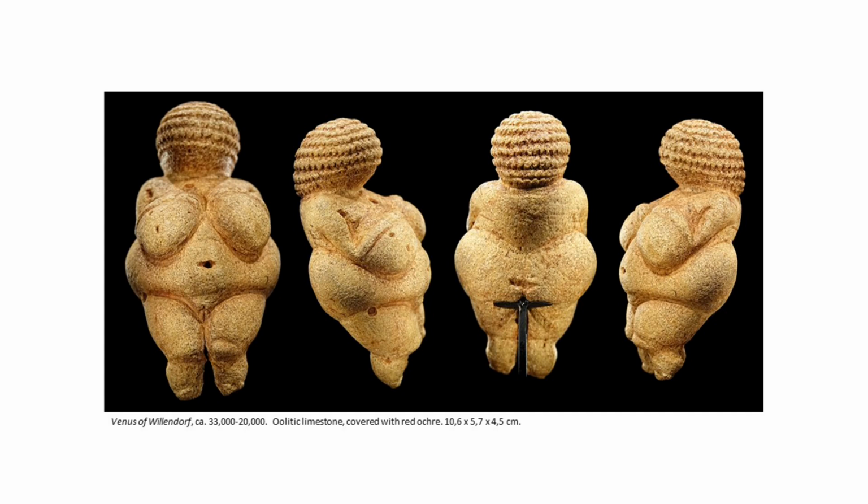The earliest representations of the human figure are fertility goddesses. The most famous of these is the Venus of Willendorf. It is a very small statuette made of limestone tinted with red ochre pigment, and it measures about 10.6 by 5.7 by 4.5 centimeters. It is without doubt one of the earliest examples of figurative art, dating back to between 33,000 and 20,000 years ago, making it a product of the Gravettian culture.